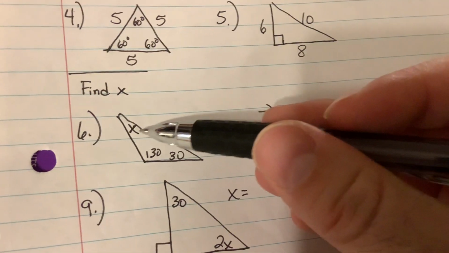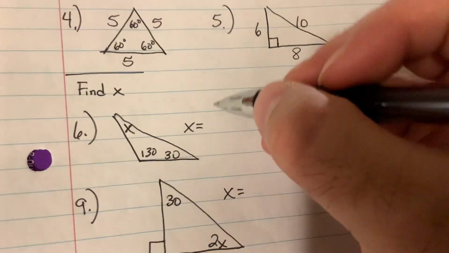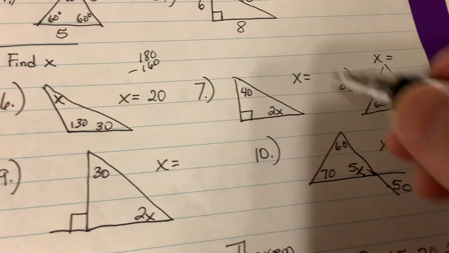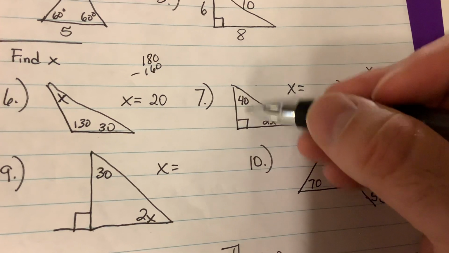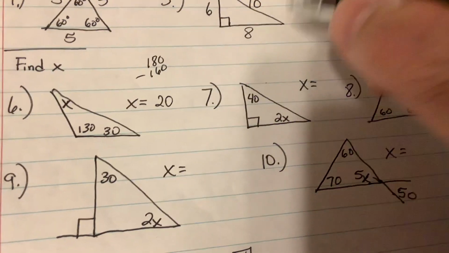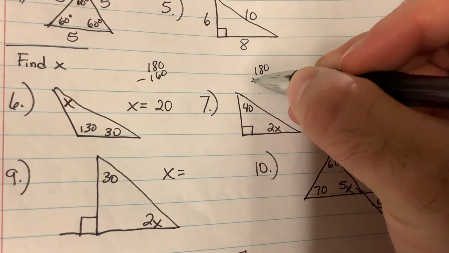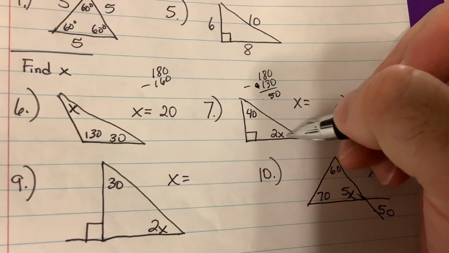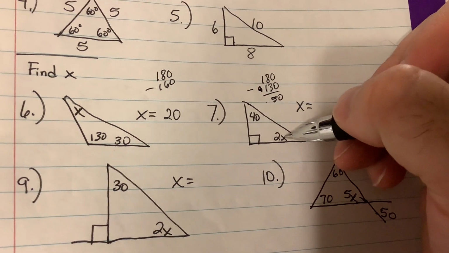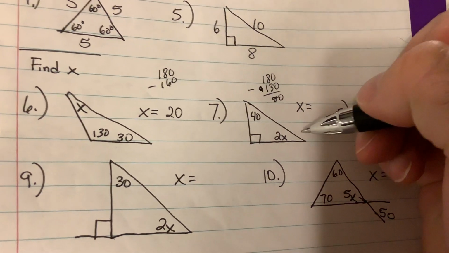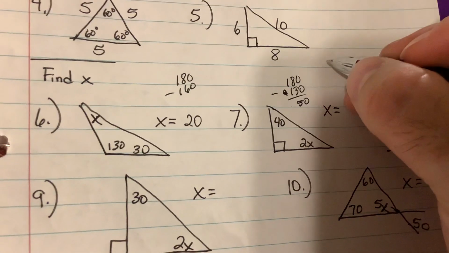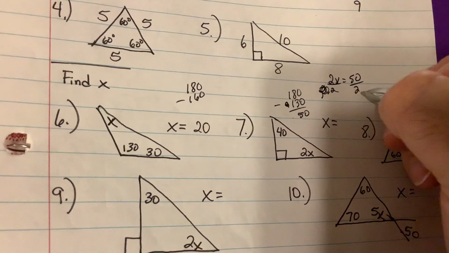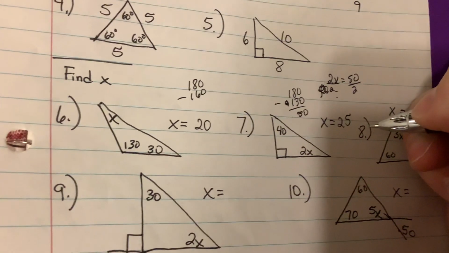This one here, you got to solve for x. These two angles equal 160. You're going to take that away from 180, and you get x is 20. Okay. This one here, you're going to add these together. You get 130. 90 and 40 is 130. Take that away from 180. So this angle is 50, but that's not what x is. If I plug in 50 for x, that's 100. This angle is not 100. What it is, 2x equals 50. Which means you got to divide by 2. So x is 25.